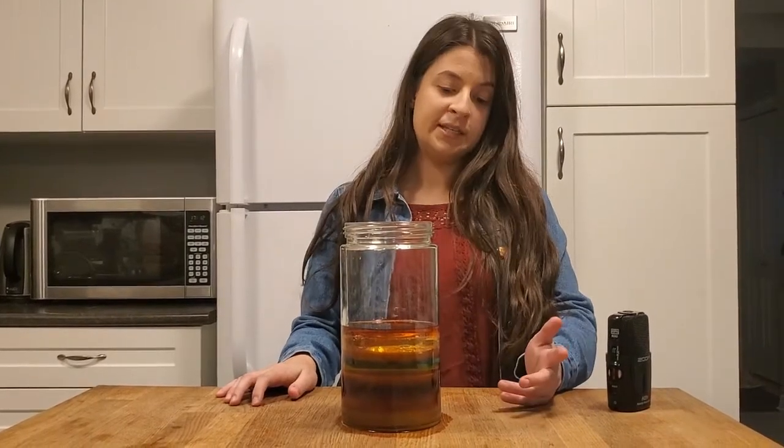So now that we have our tower, we can see that all the liquids that we added didn't mix together. This is because they all have different densities. So now Zareen is going to take it away and explain exactly what density is.